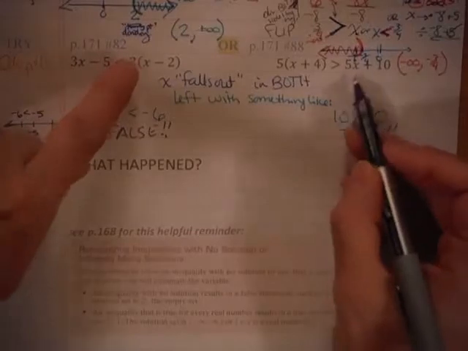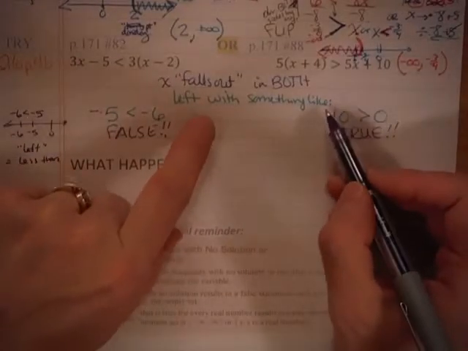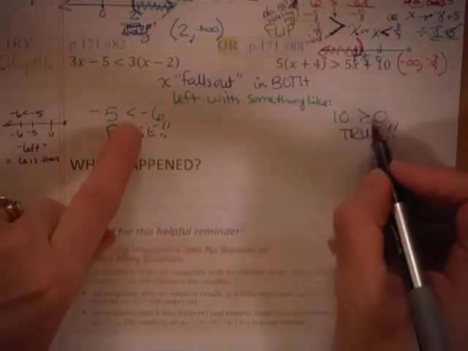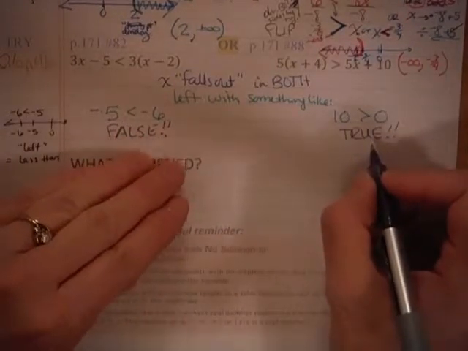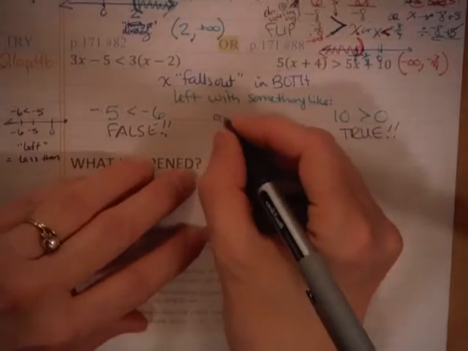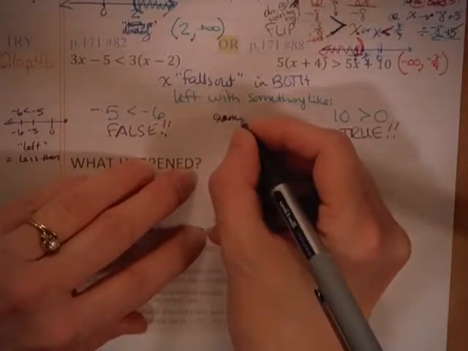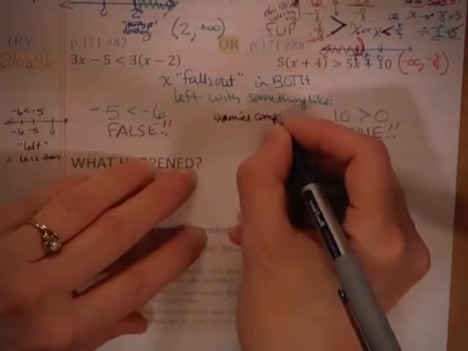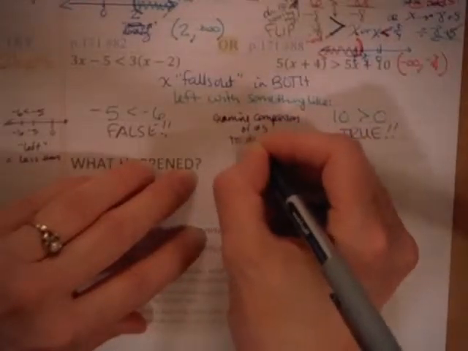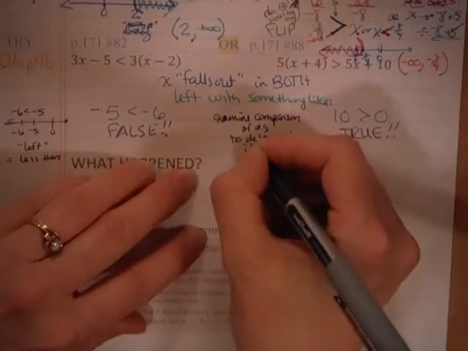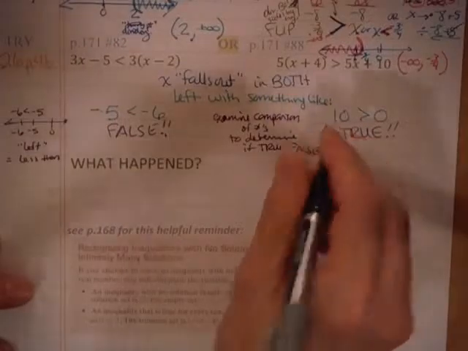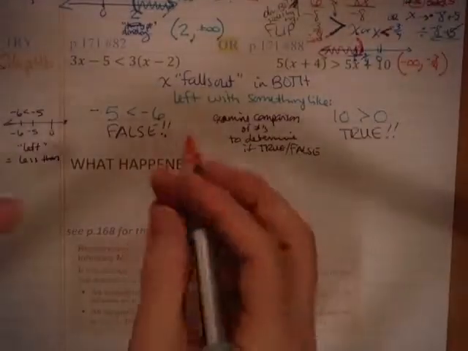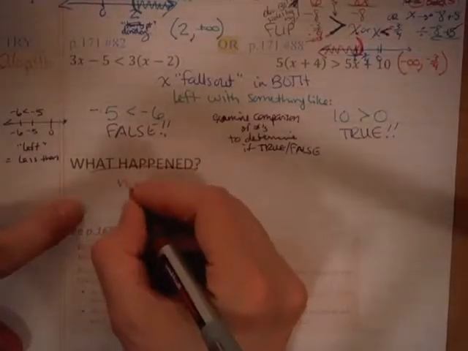Okay? So even though x falls out in both of these as you're solving them, and you're left with an inequality that just is comparing numbers, you need to look at what that comparison is. So examine the comparison of numbers to determine if it's true or false. Now in this first case, if it's false, what that means is that there's no solution.